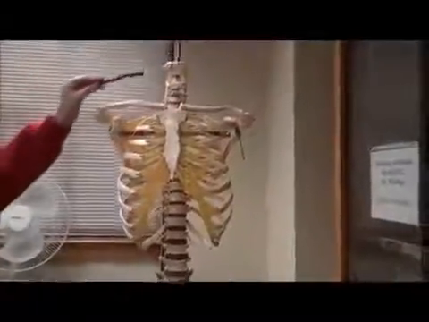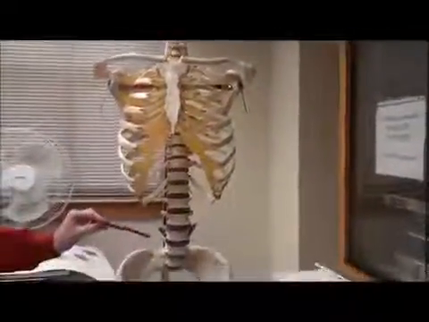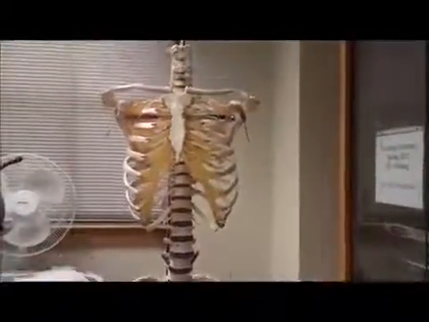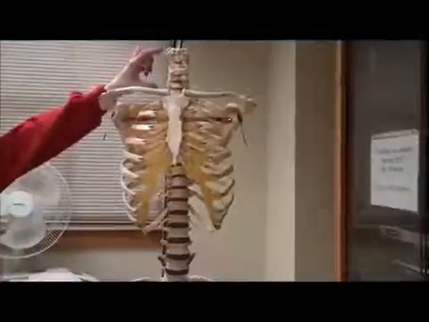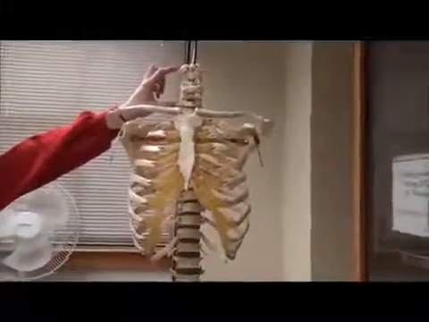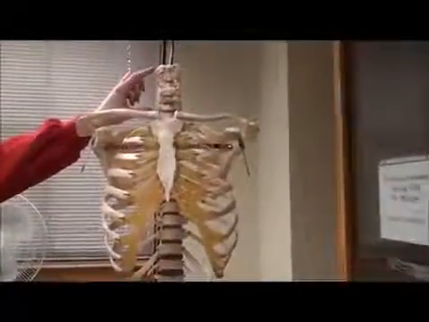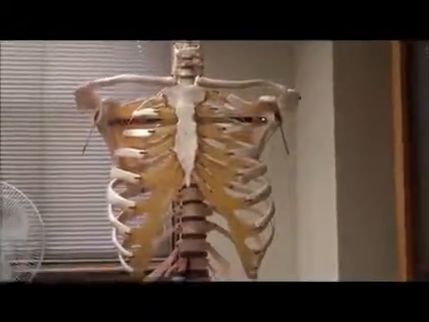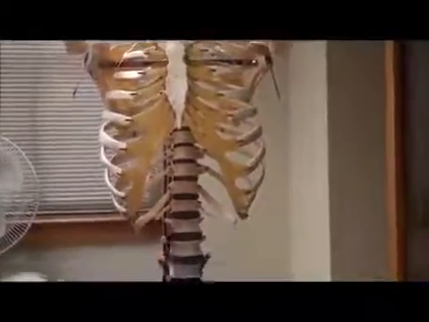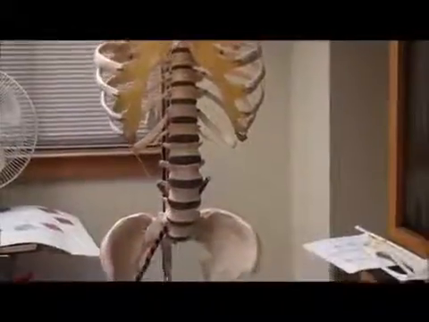This is the axial skeleton. We're going to begin by talking about your vertebrae. You have cervical vertebrae, which are the top 7. Thoracic vertebrae are the middle 12. And lumbar vertebrae are the bottom 5.